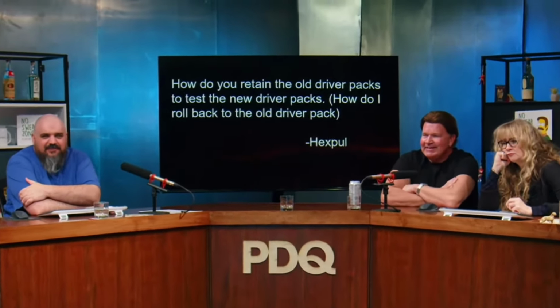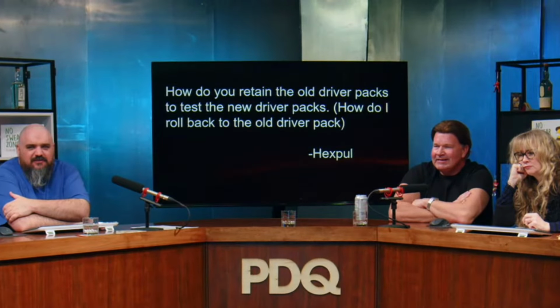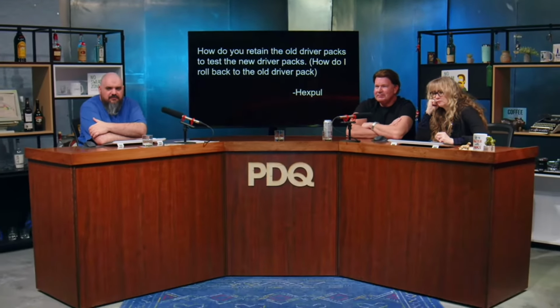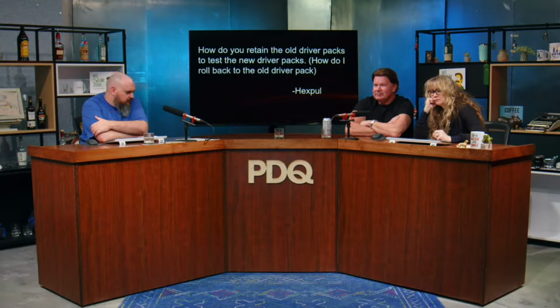How do you retain the old driver packs to test the new driver packs? How do I roll back to the old driver pack? That would be something you would have to do manually. If you're planning on updating a platform pack, but you want to keep the old one around, you would want to move it out of that C drive SmartDeploy platform packs folder. You could even move it into a subfolder, just call it old, and copy it into that.